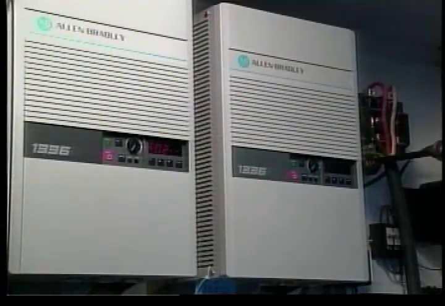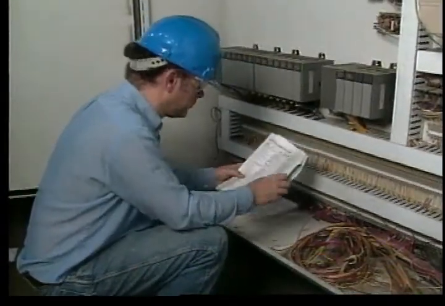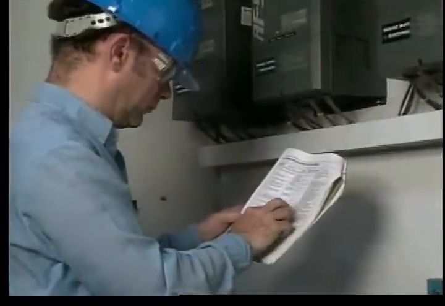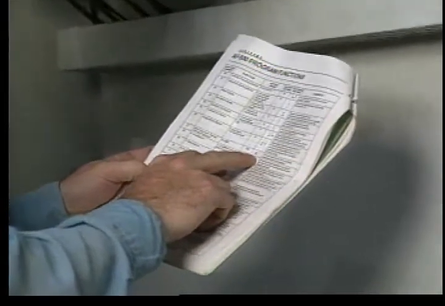Other problems in inverter-based motor control systems may occur inside the inverter itself. As we've said, most internal faults will show up as error codes. But if the inverter is not indicating an internal fault of some kind, or if the inverter shows an error code and you cannot find anything wrong with the system, you should check the inverter's settings to make sure they're correct before considering repairing or replacing the inverter.